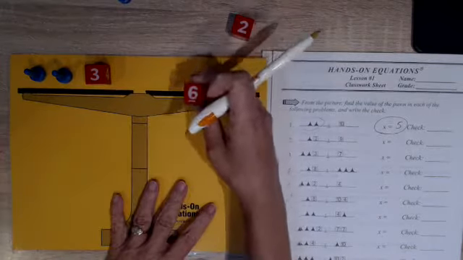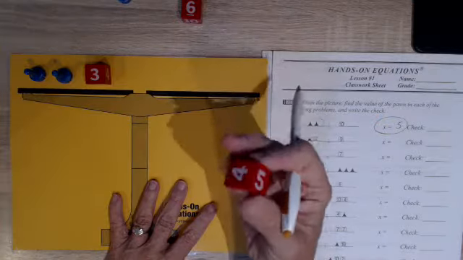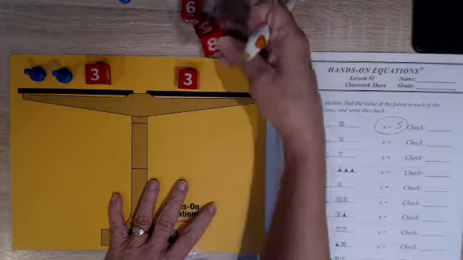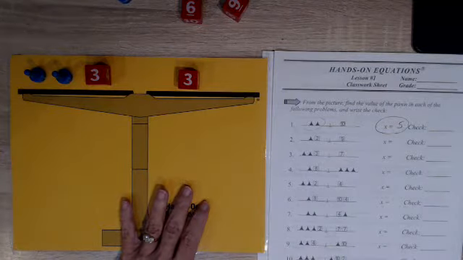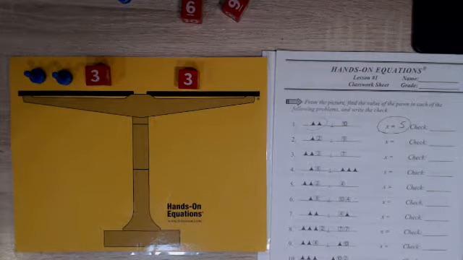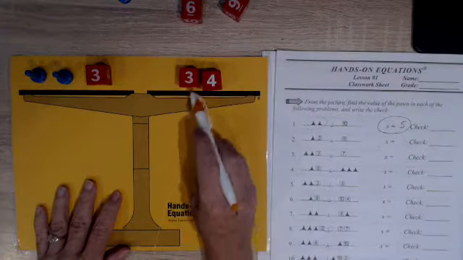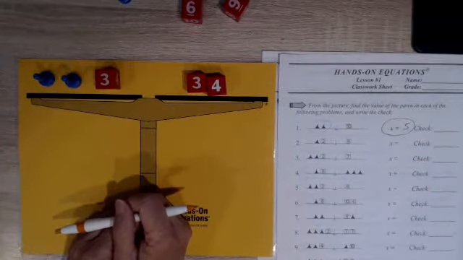Another strategy, and you're going to find this is what we call a legal move in the next lesson, is I could look at that 7 as, well, I'm going to have to get another die here because I'm out of my little ones there. Hold on one second. And let me see if I can find another little one. There we go. So I'm going to treat this as if this is 3 plus 4, and this is 3 plus my pawns, okay?